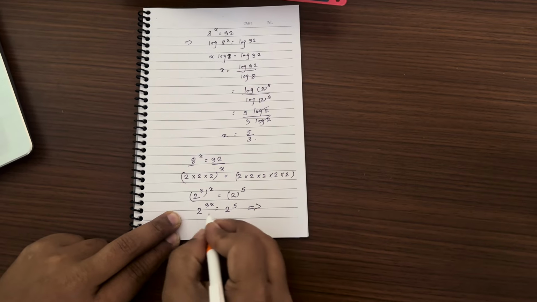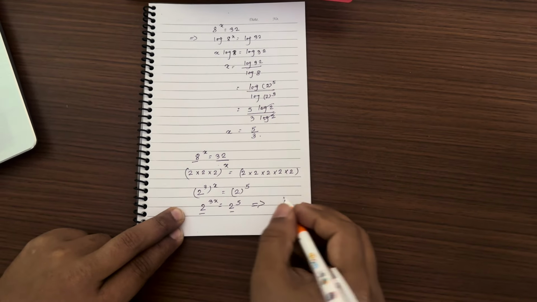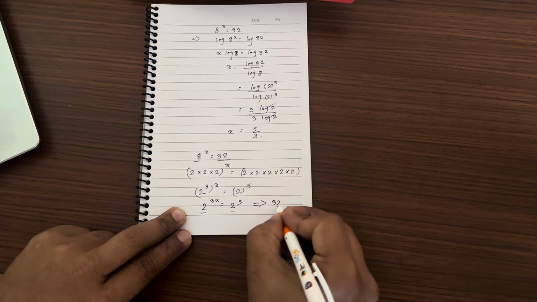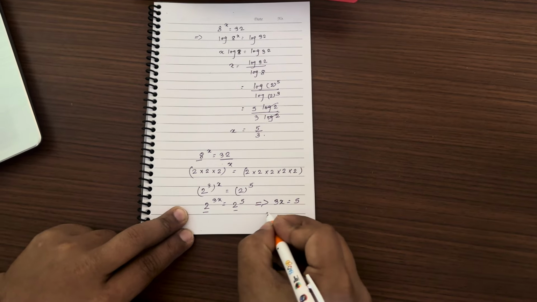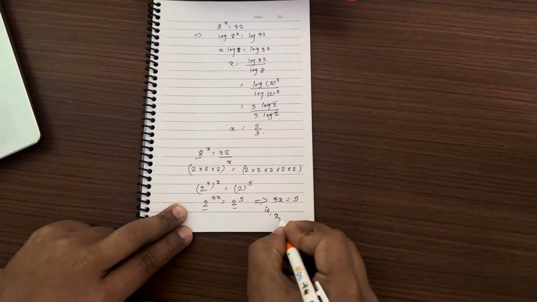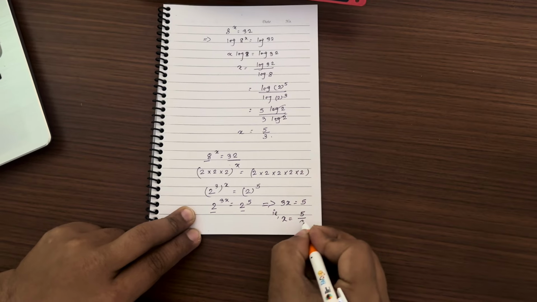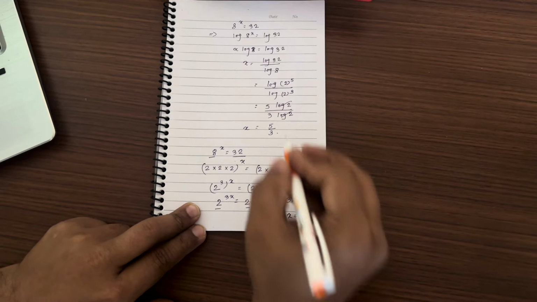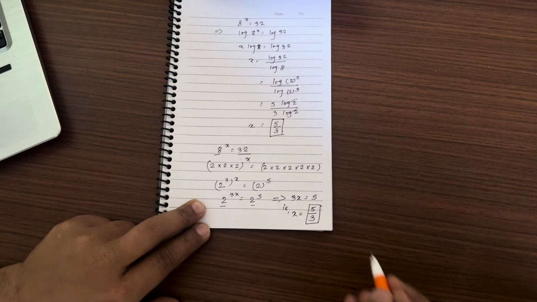So since we have base 2 equal on both sides, we can equate 3x equals 5. That means x equals 5 upon 3. That is our final answer from both of these methods.